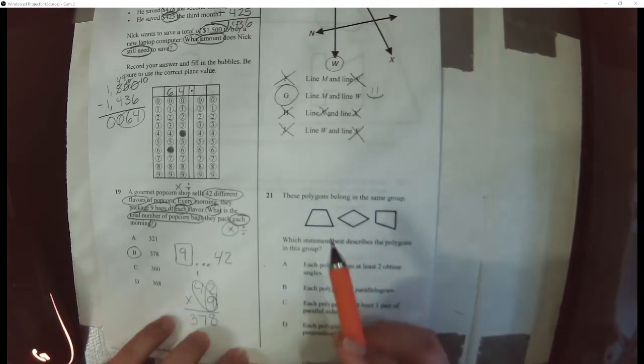What we have to do is look at our answer choices and see which one talks about something that all of the shapes have. It can't just be one shape or 2 shapes that have this. A says that each polygon has at least 2 obtuse angles. I'm going to use a sticky note. I'm going to start checking the angles of these shapes. I should find 2 obtuse angles or more than 2 obtuse angles for every shape, if this is true.